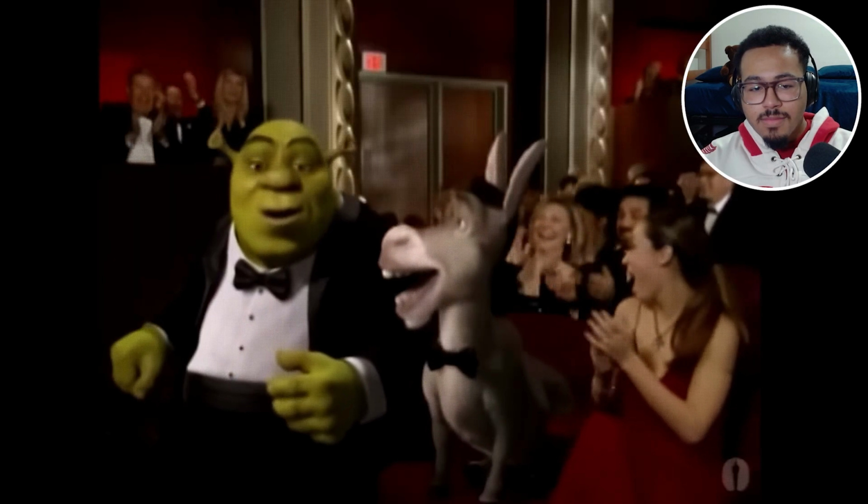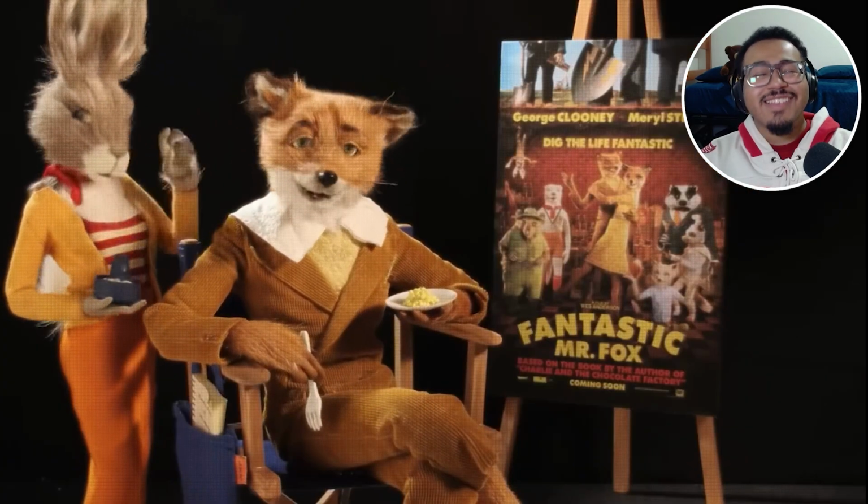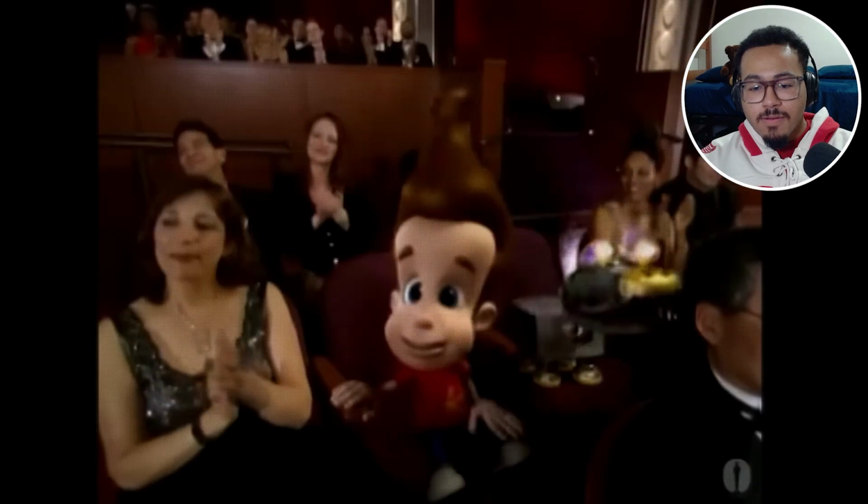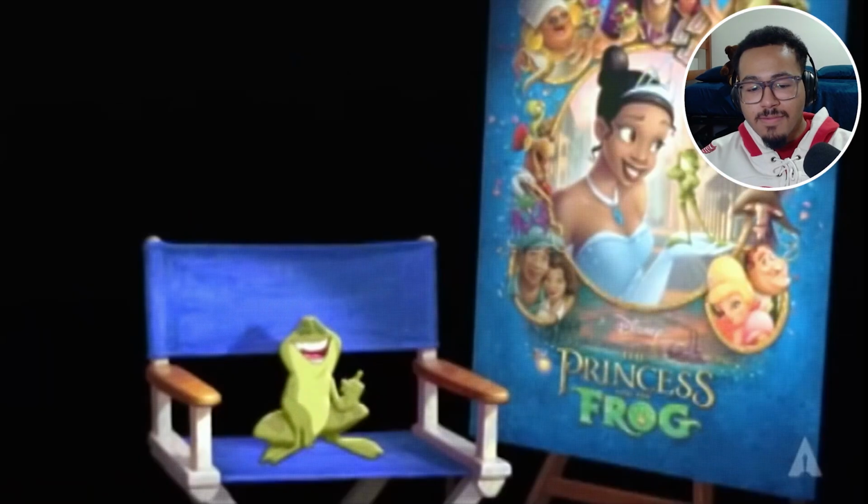Shrek, Aaron Warner. Of course, it's a tremendous. That's the one I saw as Shrek. Mom, I've got an Academy Award. Jimmy Neutron, Boy Genius. Yes, I am now.